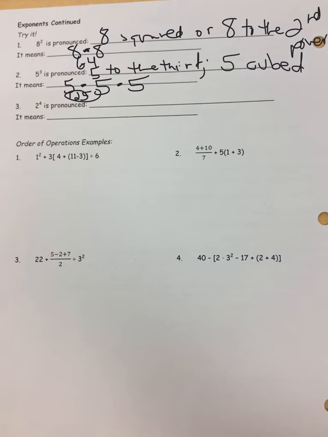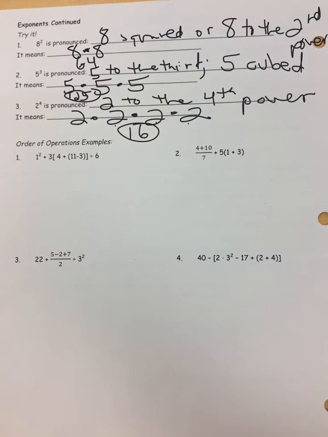Okay? The last part back here says 2 to the 4th power. There's no other way to say it. It's just 2 to the 4th power. There's no fancy squared or cubed or anything like that for anything power 4 and up. This problem, a lot of people think it means 8. It does not. It means 2 times 2 times 2 times 2. 2 times 2 is 4, times 2 is 8, times 2 is 16. So the value of 2 to the 4th power is actually 16.